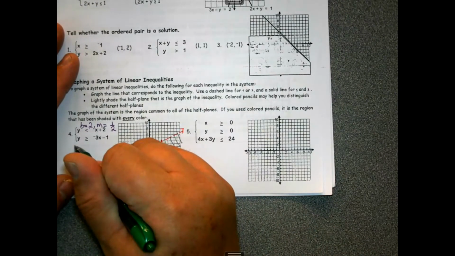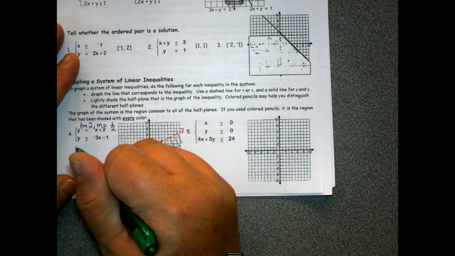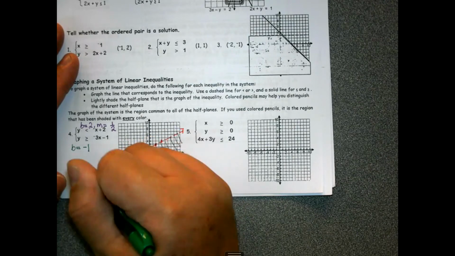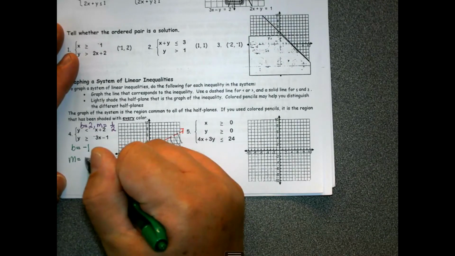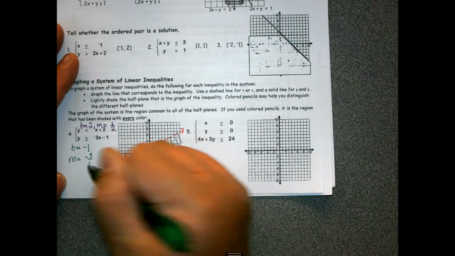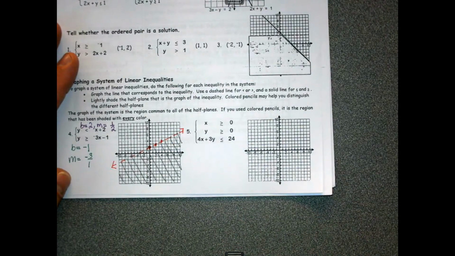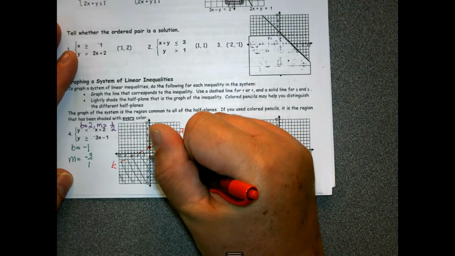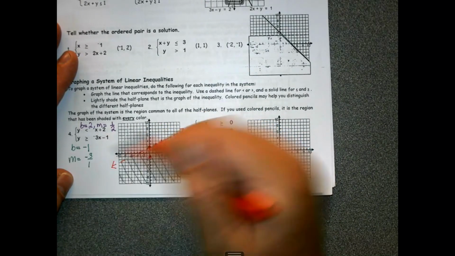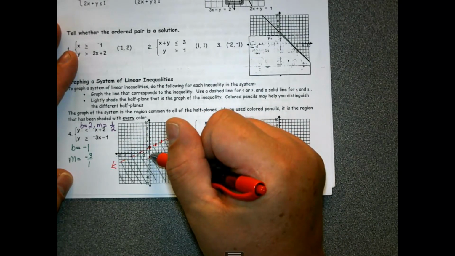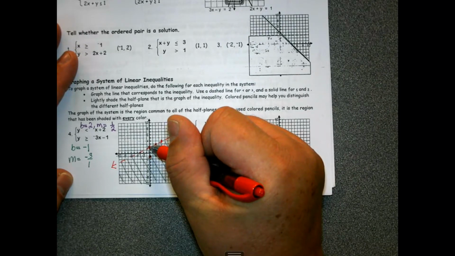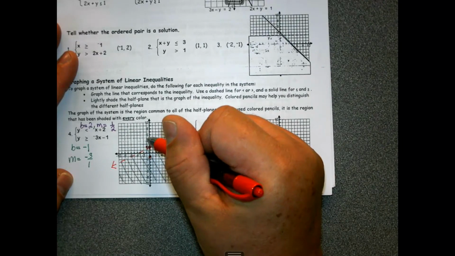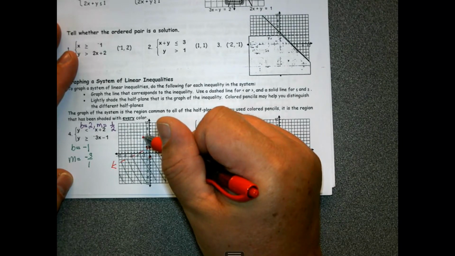Now we're going to graph the other line in the inequality. B is -1. Slope, negative 3 over 1. So I start at -1. I'm going to put that negative sign with the 1, so I'm going to go up 3, to the left 1. Up 3, to the left 1.